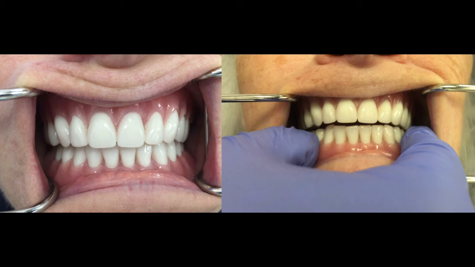So these two have one difference. The left video is taken without any denture held in place in the mandibular. On the right side, you notice very obviously the occlusion is off because I was holding the mandibular denture in place.